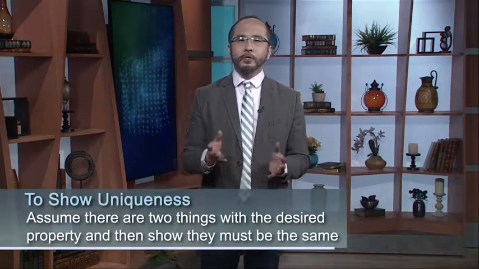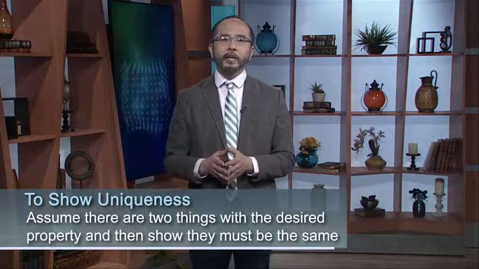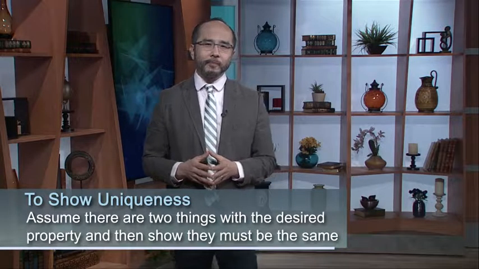So given a matrix A that has an inverse, call it A inverse, the way we will proceed is to assume that there is another inverse, call it J, with the property of being an inverse for the matrix A. Then we'll use the properties of being an inverse to argue that J really must be the same as A inverse, so that there is only one inverse if it exists at all. This method of showing uniqueness is a common practice in math, to assume that there are two things with the desired property and show that they really must be the same.